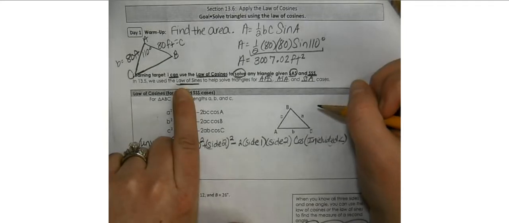When we were working with the law of sines, we were given information that was two of a kind, meaning we had an angle A and a side A, or an angle B and a side B. Or we had two angles and it was very easy for us to identify the third angle so that we could use the law of sines.